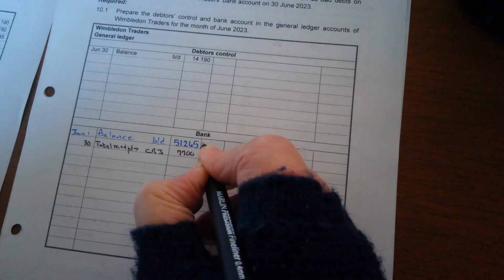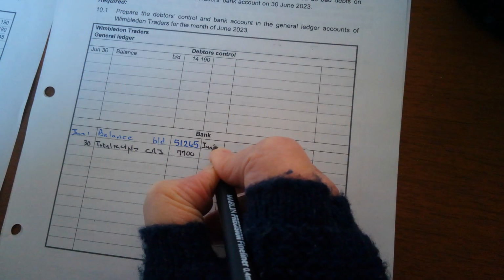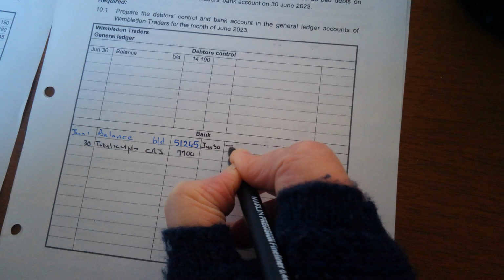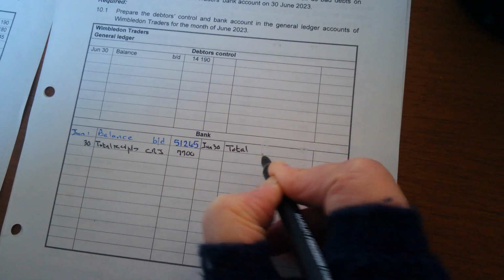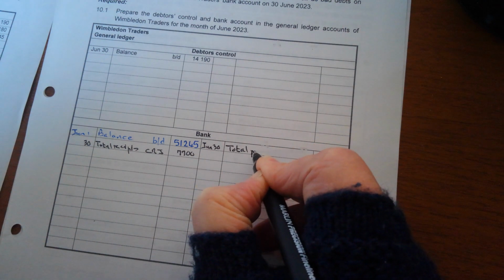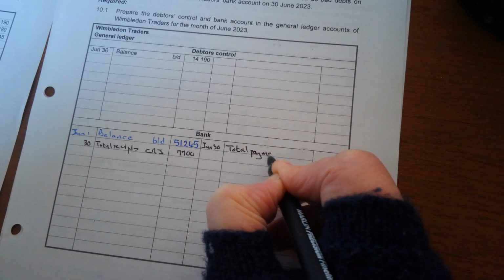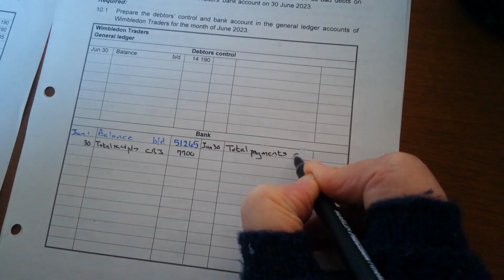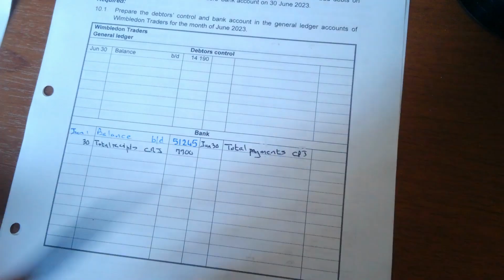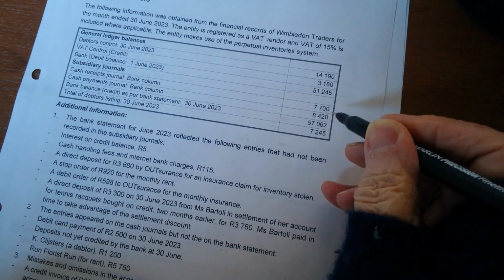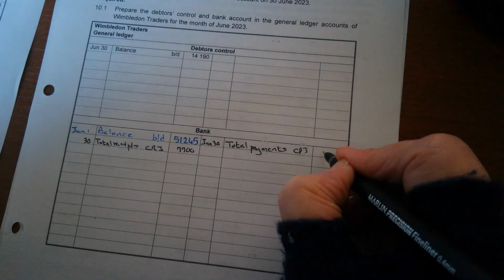On the credit side, we will indicate that there were payments during the month that were recorded in the cash payments journal, and the total amount for all the payments was 8,420.